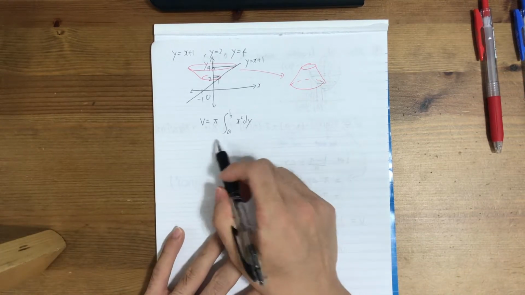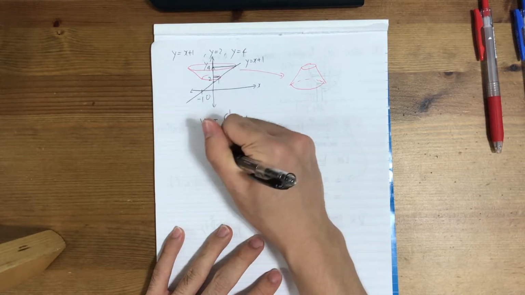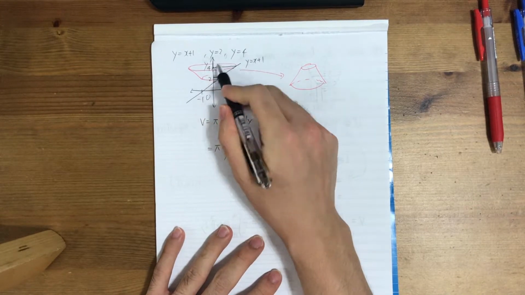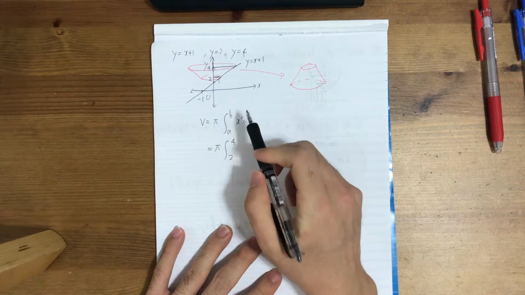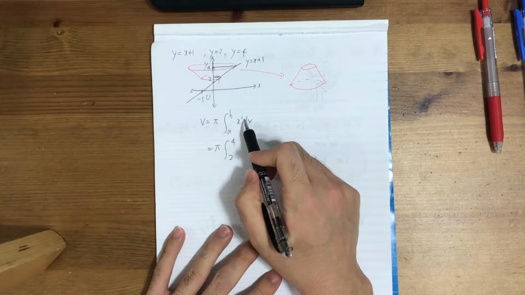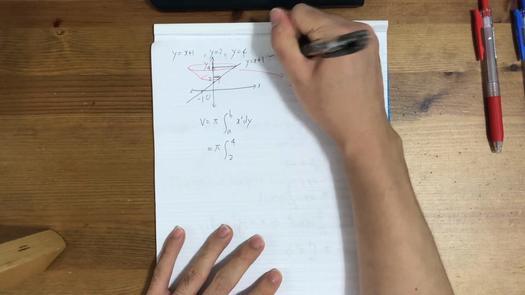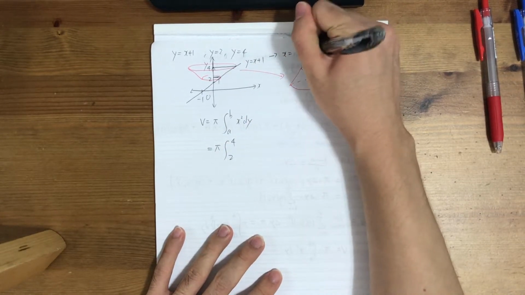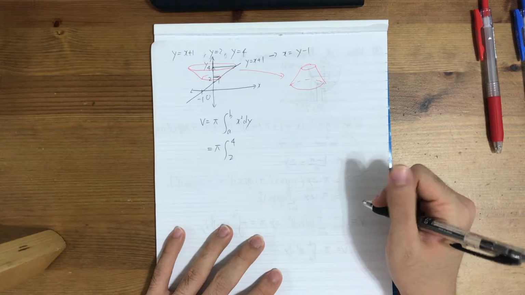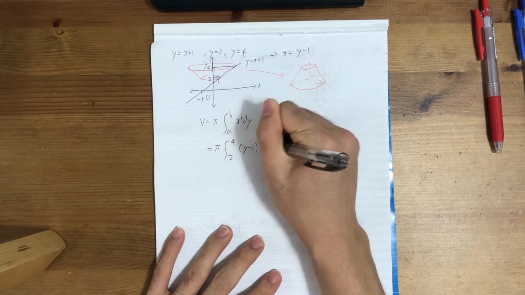So we have this, and we already know the boundary. It's from 2 to 4. We need x squared, right? That means we need the equation of x in terms of y. Finding the inverse of a linear function is just a piece of cake, right?